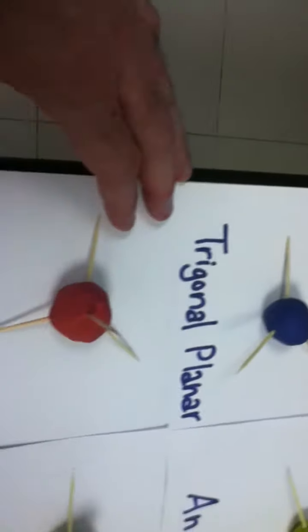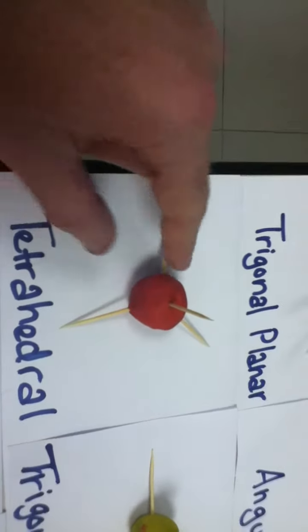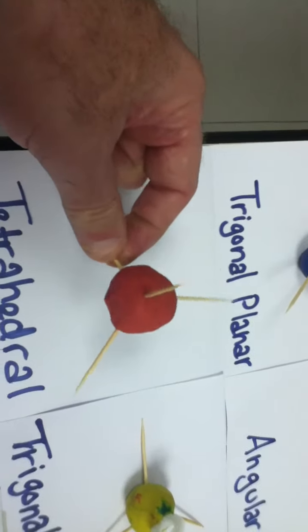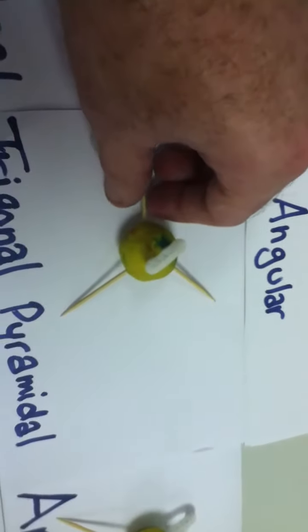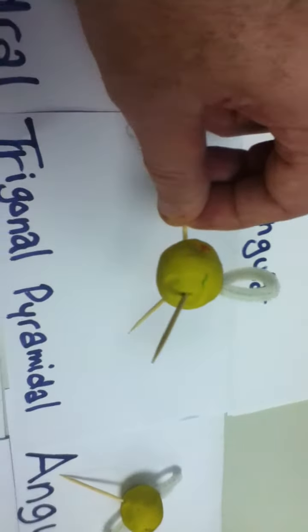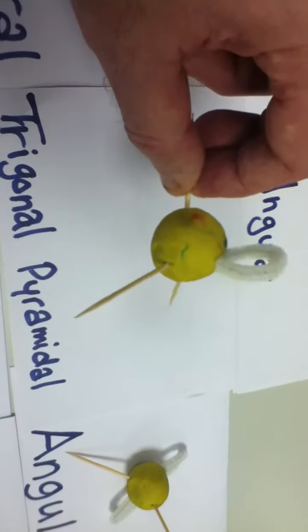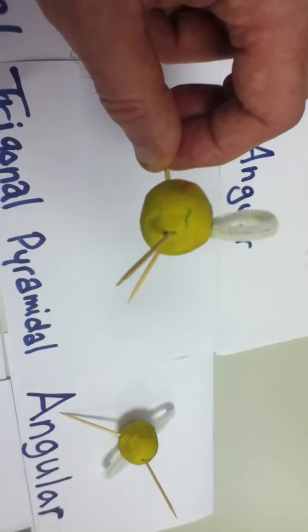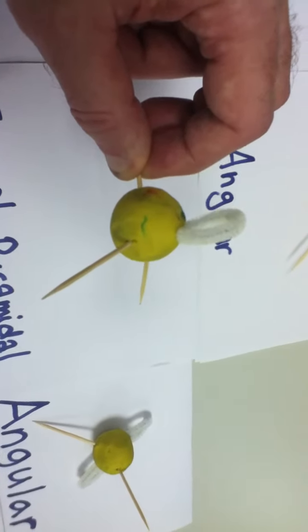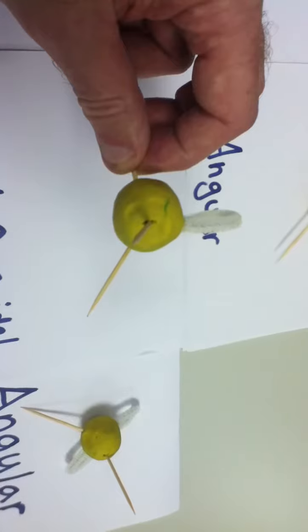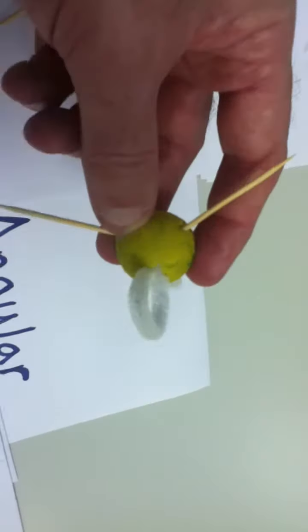And then we'll go to the tetrahedral. We're going to take one off here and you get the trigonal pyramidal. It's actually not nearly as pyramidal as people think. That's a common misconception. It's actually just quite a bit flattened. And then there's the angular. It's like water. Water actually comes from the tetrahedral model.